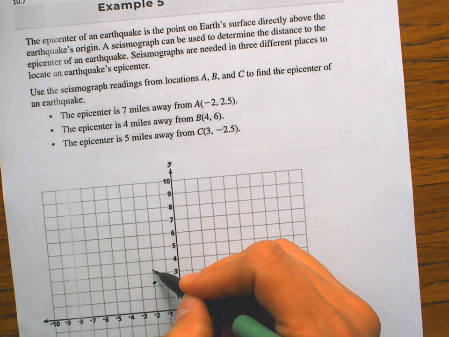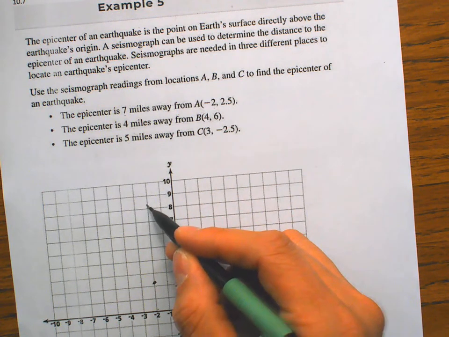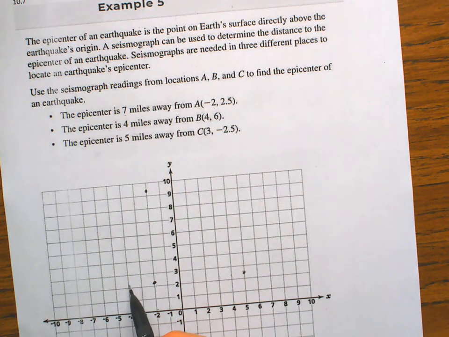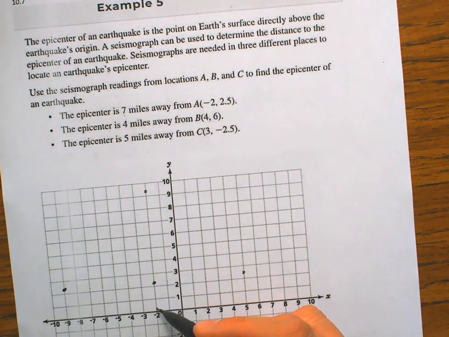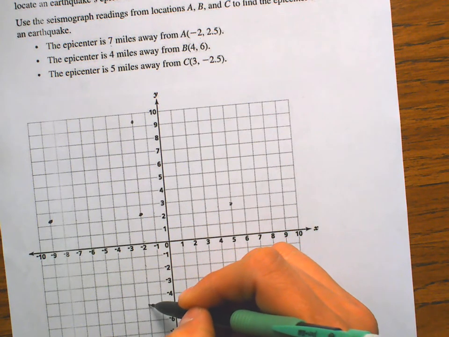Counting 7 again from here, and from here, 1, 2, 3, 4, can't see that, 5, 6, 7. So it's going to be about right there.